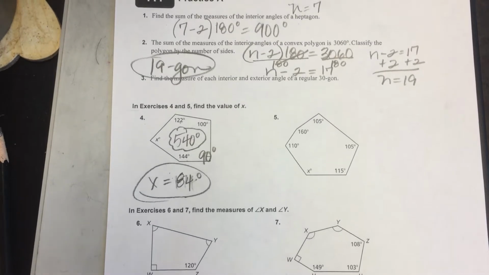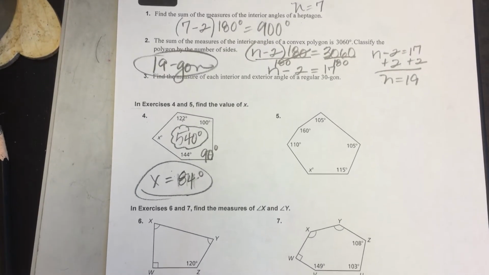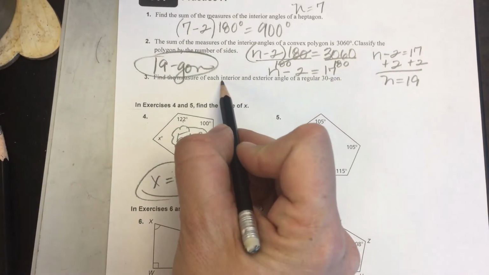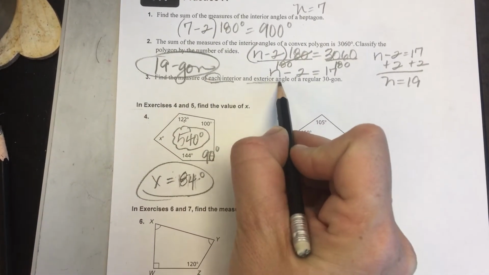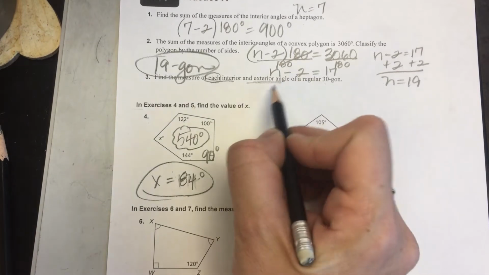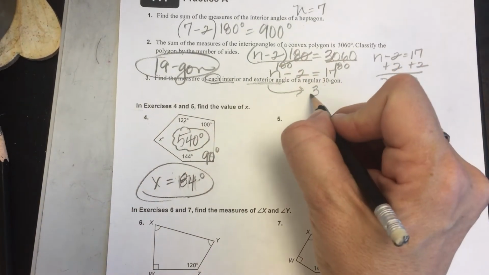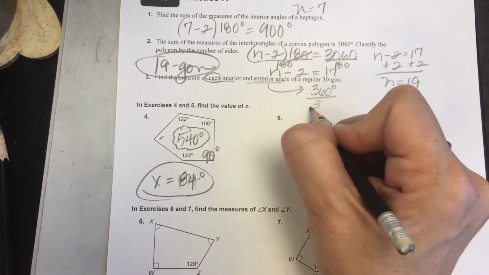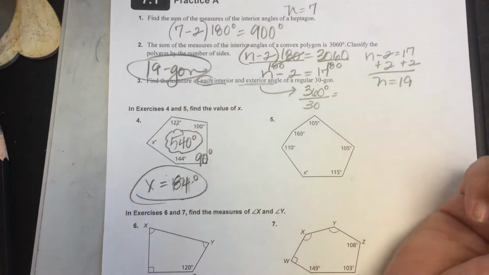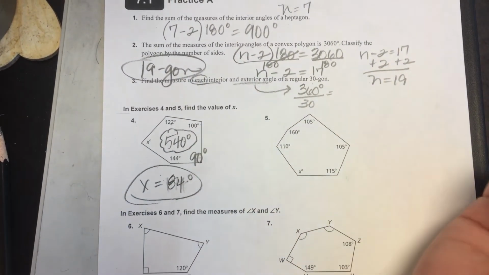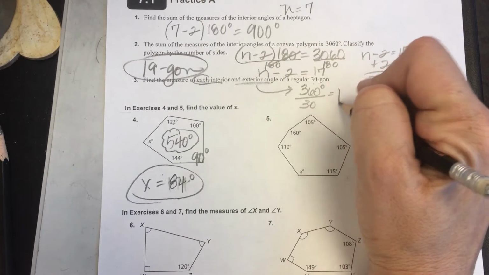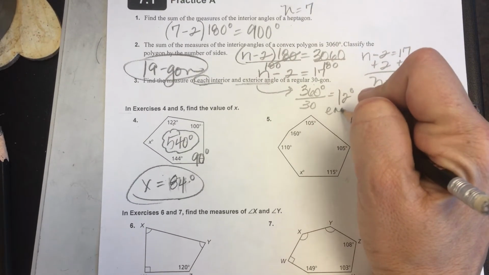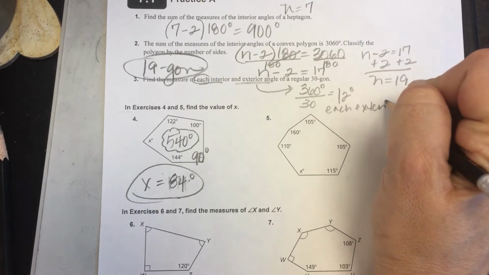Now in number 3, sorry about that, there's actually a lot going on in 3. Each interior and exterior of a regular 30gon. Exteriors, no matter what, are always 360. To get to each, you divide by the number of sides. I'm just doing that one first because it's easier. What's 360 divided by 30? 12? So each exterior is 12 degrees. Make sure they're labeled up.